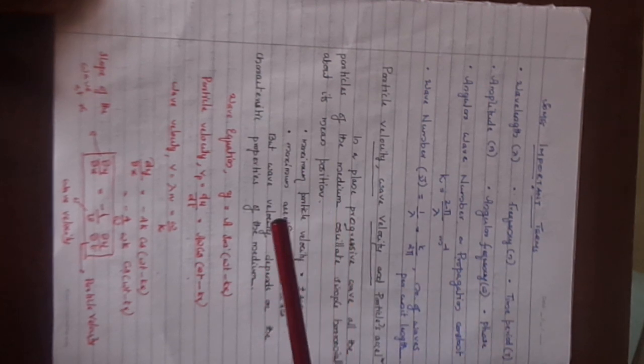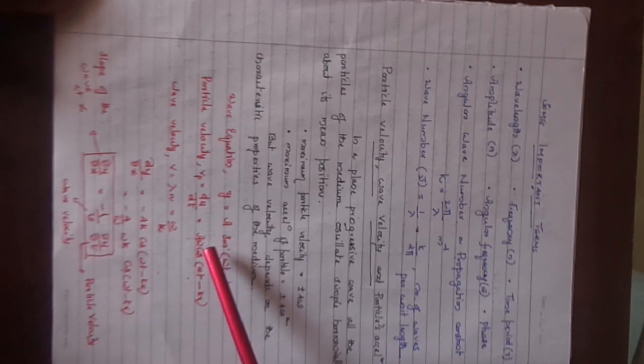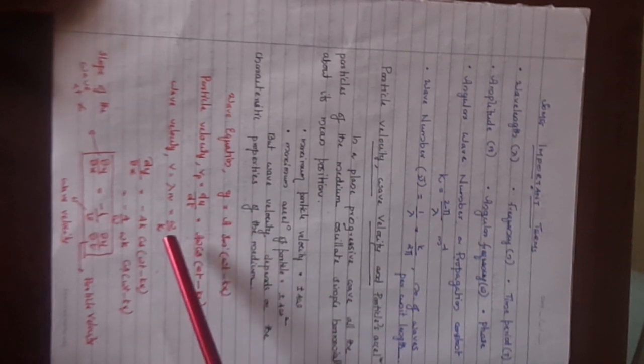Look, the mathematical concept. For the wave equation, you know, y equal to a sine (omega t minus kx). The particle velocity means simply it is dy by dt. But the wave velocity is nothing but the frequency into wavelength. But from this relation, it is given by omega by k, omega by k.